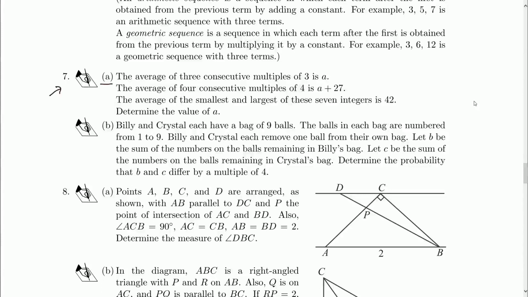So, first up, 7a. The average of 3 consecutive multiples of 3 is a. The average of 4 consecutive multiples of 4 is a plus 27. The average of the smallest and largest of these 7 integers, so I don't know what these 7 integers are, I could probably figure some of them out in terms of a, but the average of the smallest and largest of these is 42, and I think that'll set up the last equation because we are being asked to determine the value of a. And we do have to show our work for this one, but we were going to do that anyway, weren't we? So the average of 3 consecutive multiples of 3 is a.